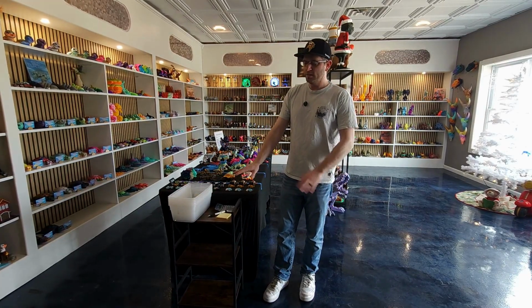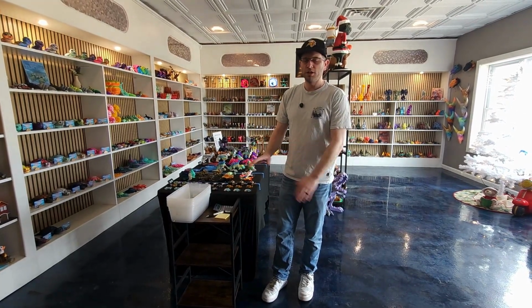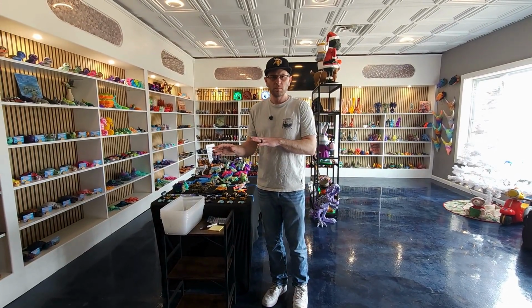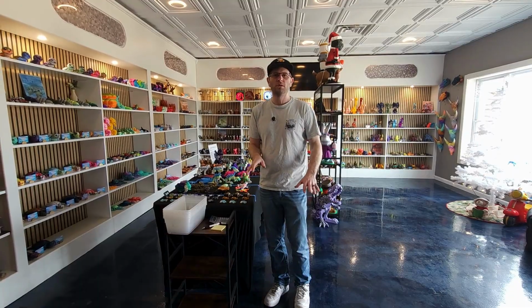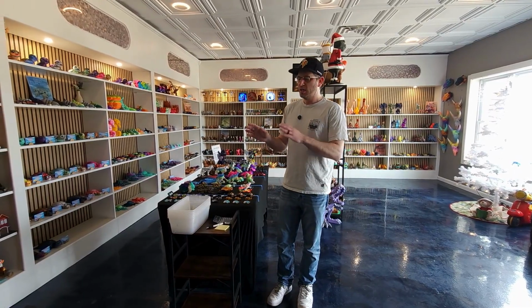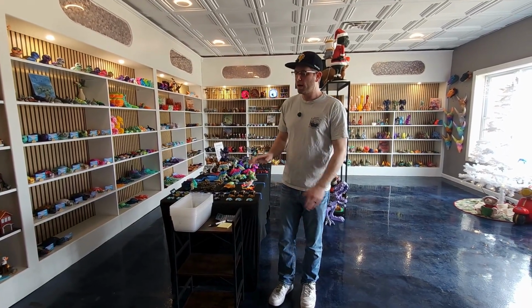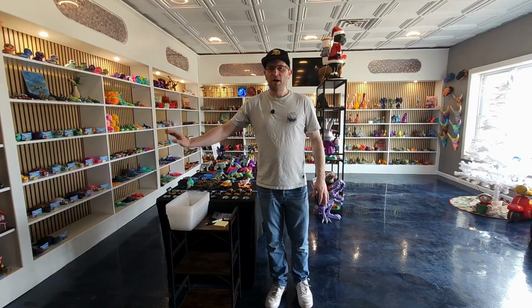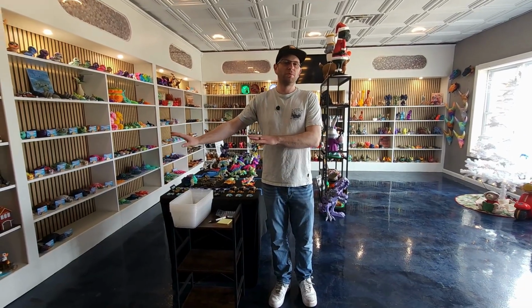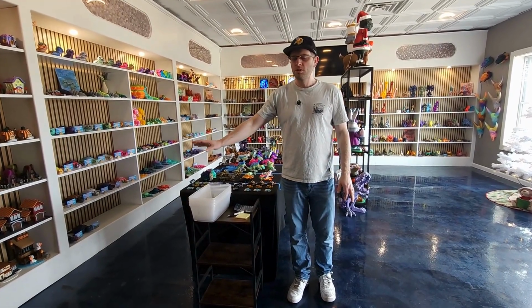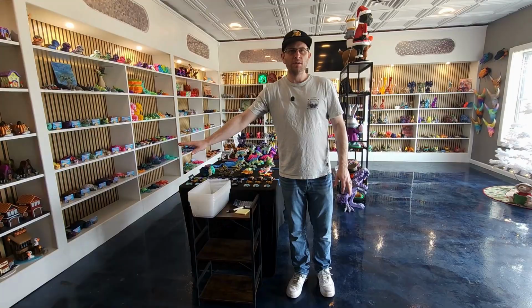That way it's a nice storage area. You don't have to have it thrown underneath the table, or scattered all throughout the space. Keeping it simple, keeping it clean is the best way to go about it. Usually I would have my computer, or your computer, a tablet, whatever you're doing to check orders, right behind here.